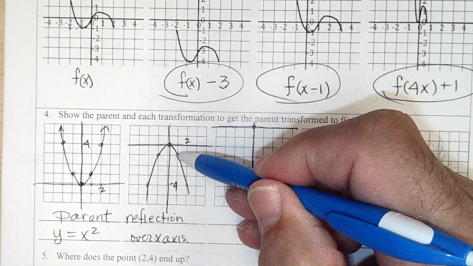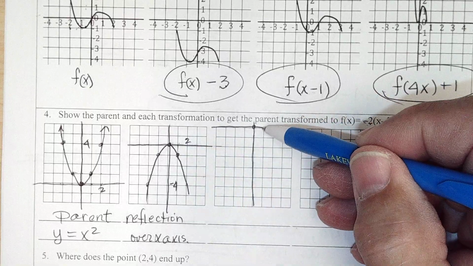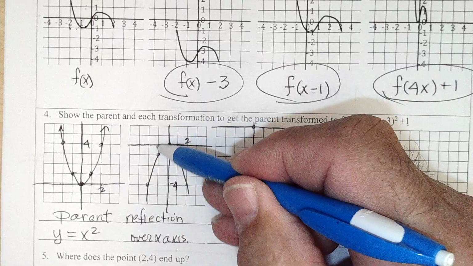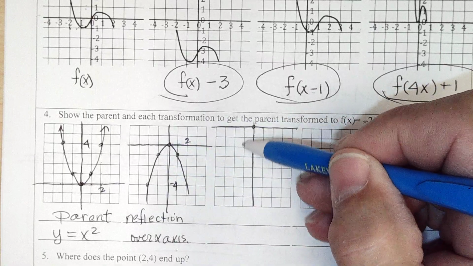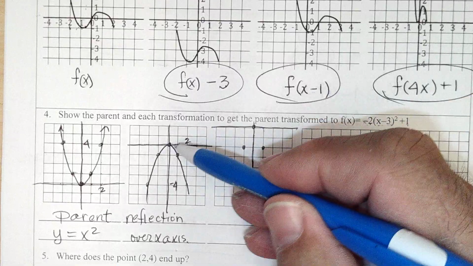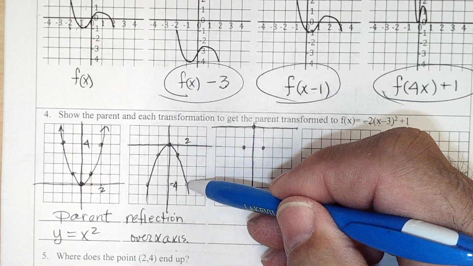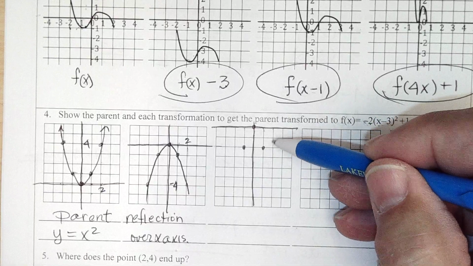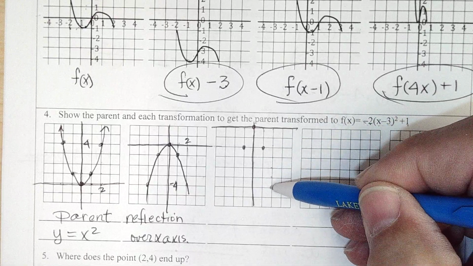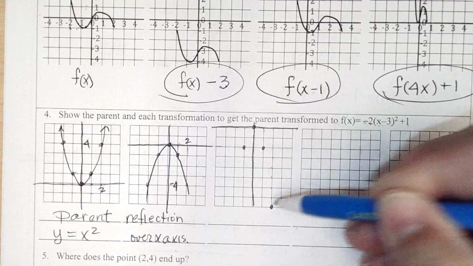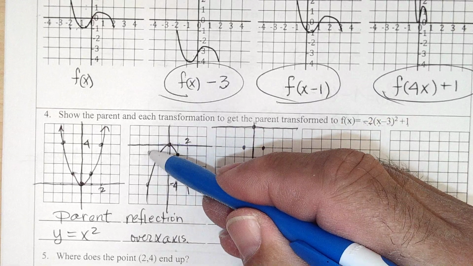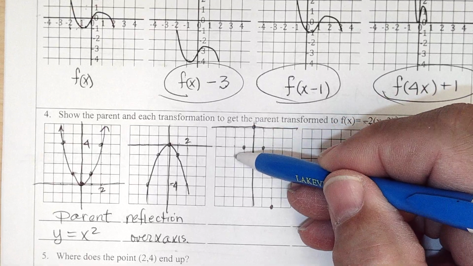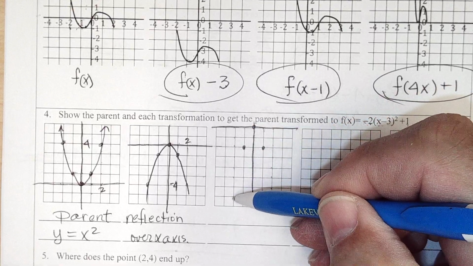This is 1 away, so it moves to 2 away, twice as far. This is 1 away, -1, so it goes to -2. This one was 4 away from the x-axis, so it goes to 8. 1, 2, 3, 4, 5, 6, 7, 8. This was down 4, so we go down 8. 1, 2, 3, 4, 5, 6, 7, 8.